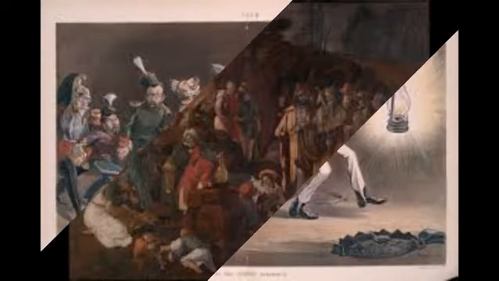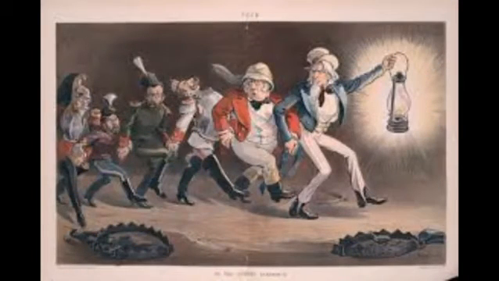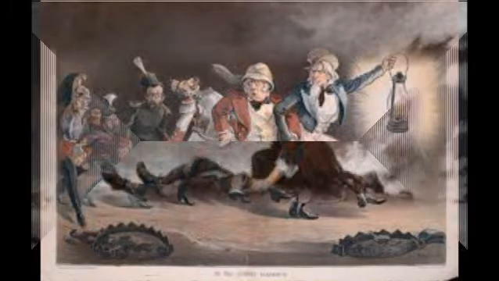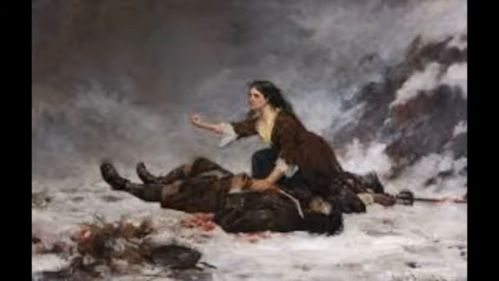Robert Owen founds the Grand National Consolidated Trade Union. The government acts against illegal oaths in such unionism, resulting in the Tolpuddle martyrs being transported to Australia. Fire destroys the Palace of Westminster.